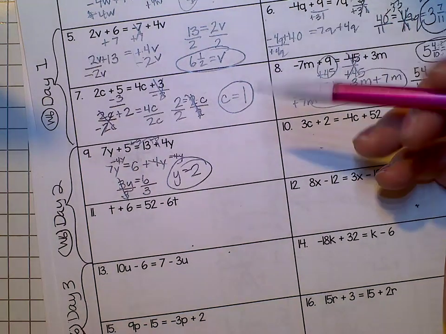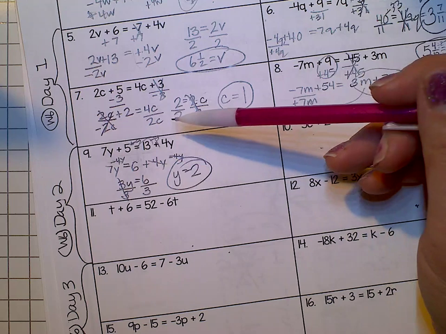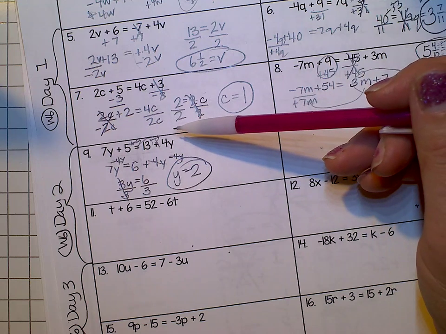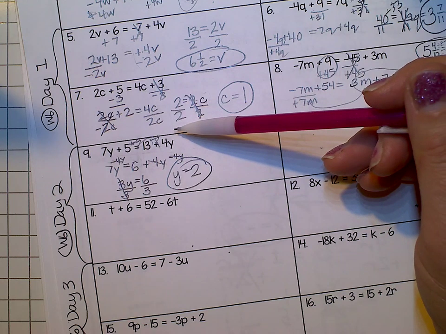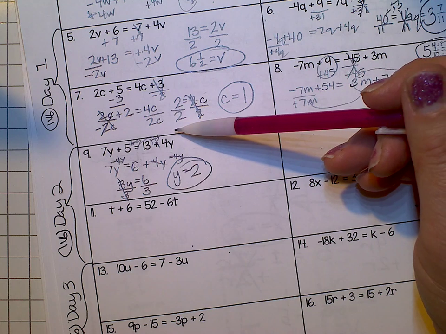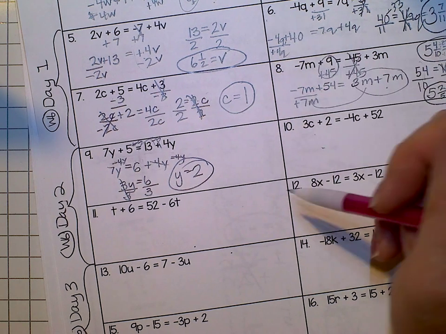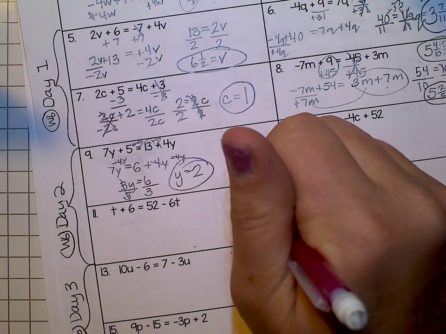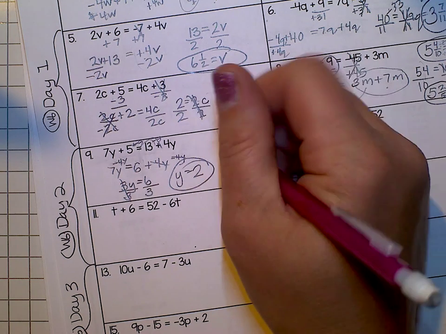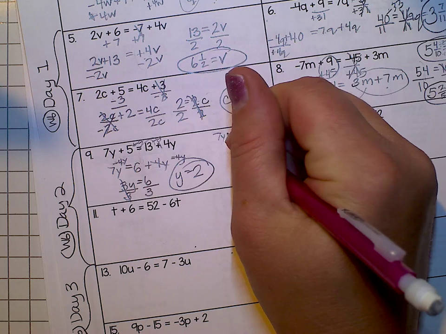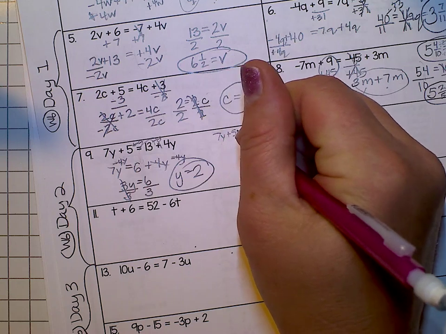Oops, I messed up somewhere. Maybe because the answer key is showing something different. Let me see what I get. So 7y plus 5.